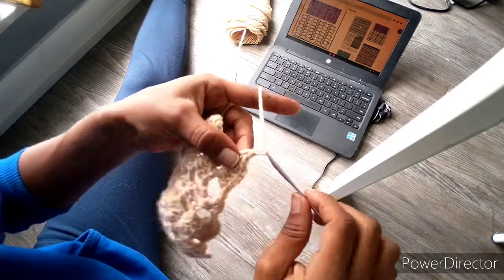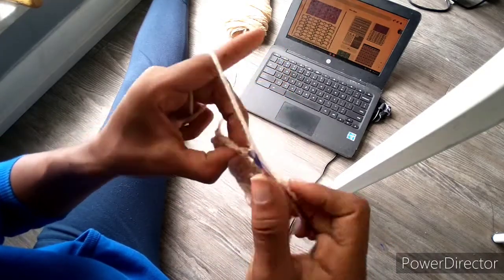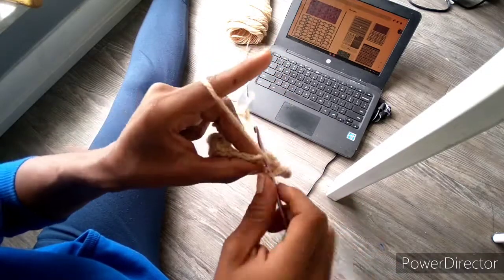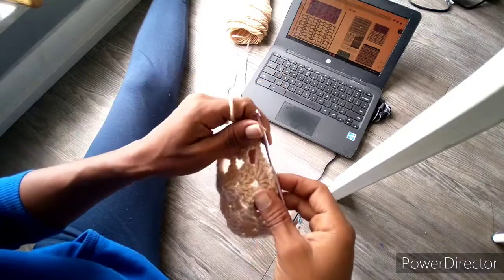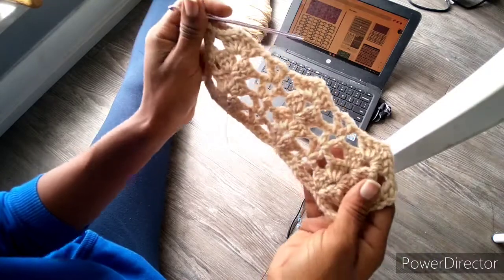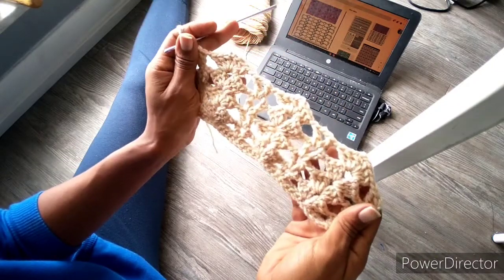Okay, and then chain 1 final chain, and then into the last stitch we have 2 double crochet. Okay, and this is what the motif ends up looking like.